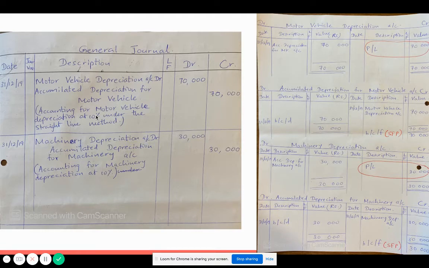But here the motor vehicle depreciation account 70,000 will be debited, accumulated depreciation for motor vehicle credited. Then when it comes to the machinery, when you calculate 10% based on the cost of the machine, machinery depreciation account will be debited 30,000 and accumulated depreciation for machinery will be credited 30,000.